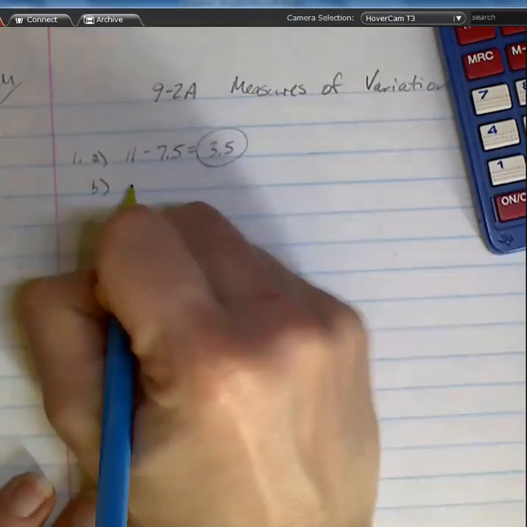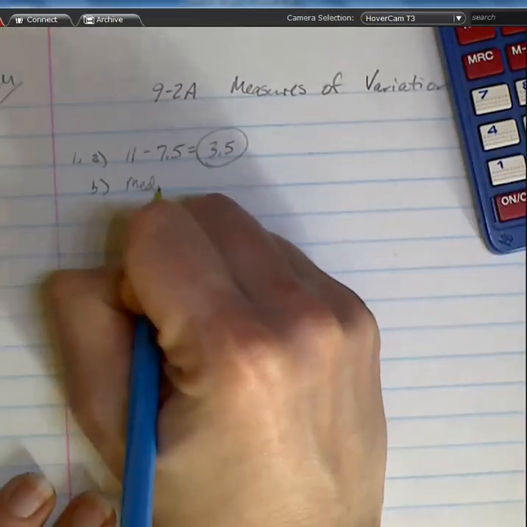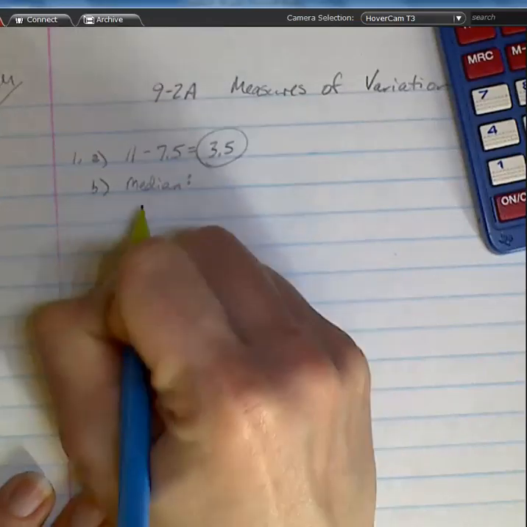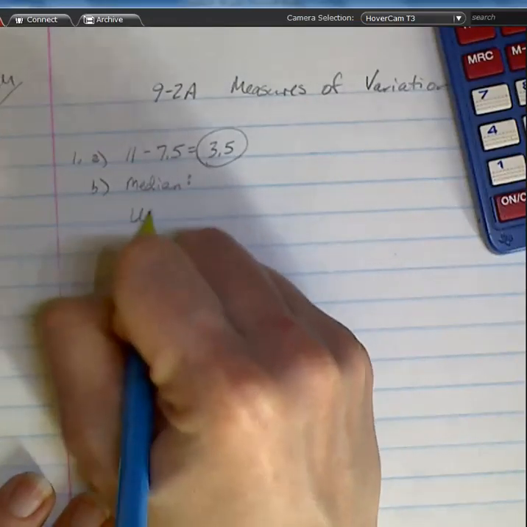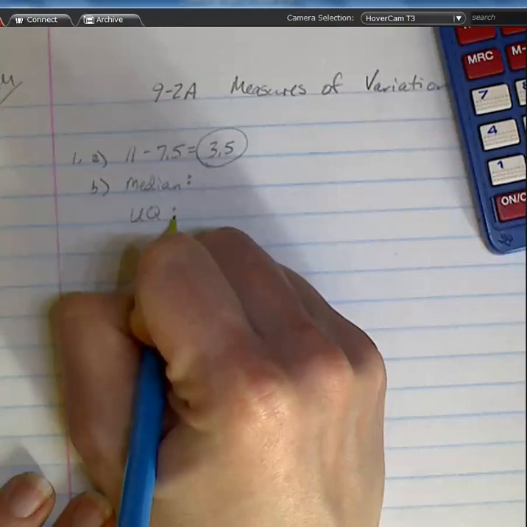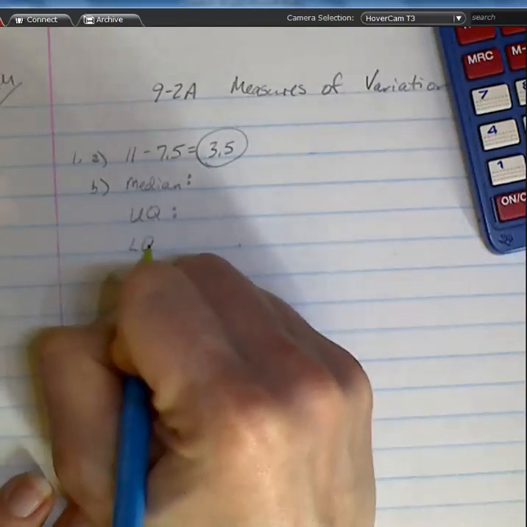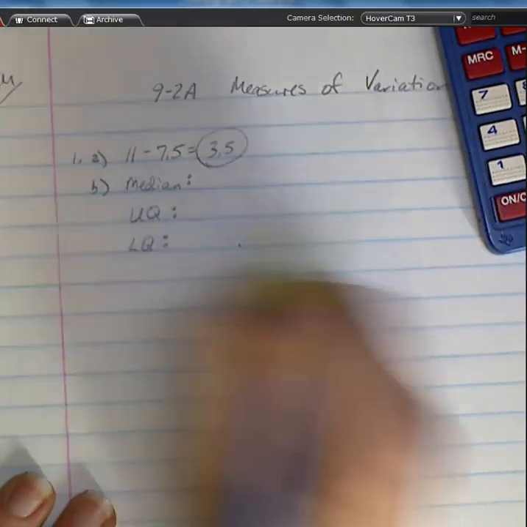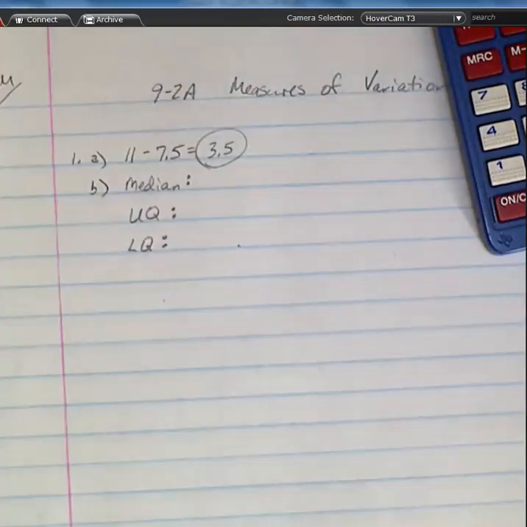Now letter B asks for 3 things. It wants the median. It wants the upper quartile, and I always abbreviate upper quartile UQ and lower quartile LQ. If you want to write it out, you may. Otherwise, we can just understand each other knowing that UQ means upper quartile, LQ means lower quartile, always, when we're talking about data and statistics. Okay?